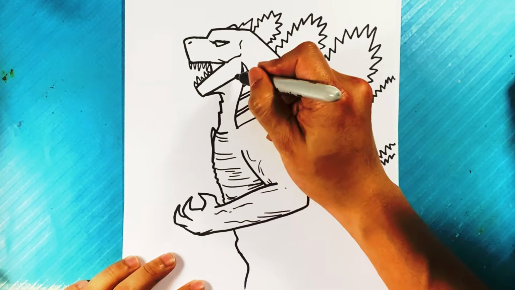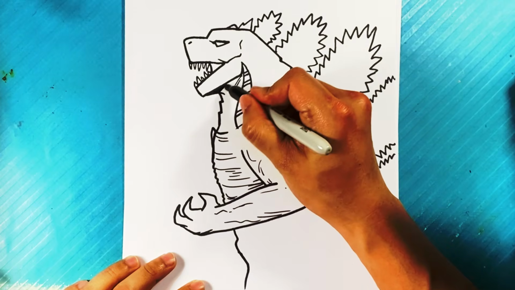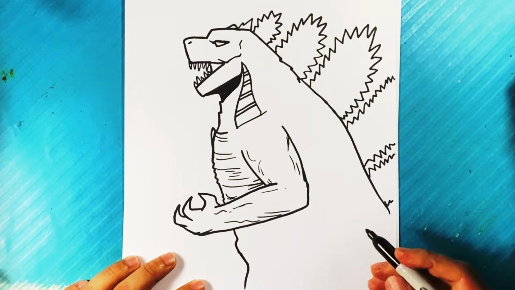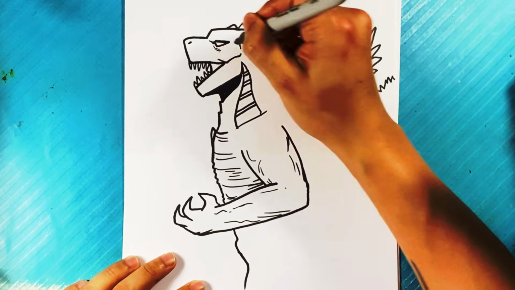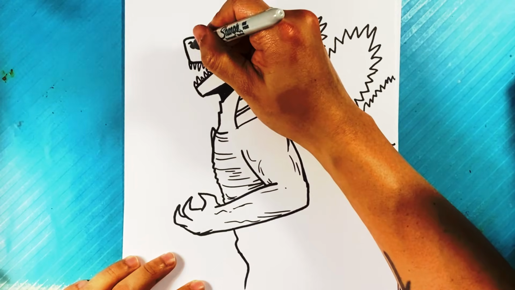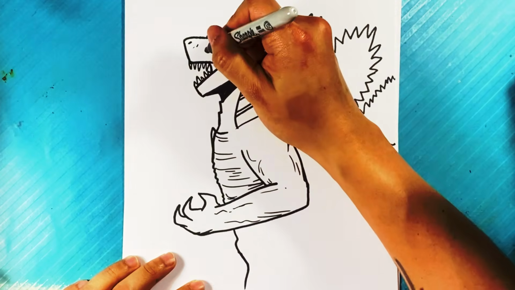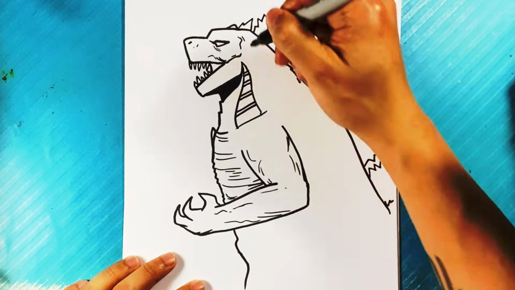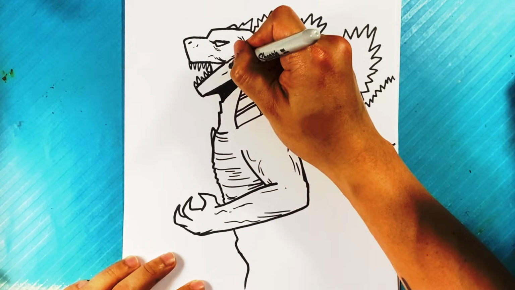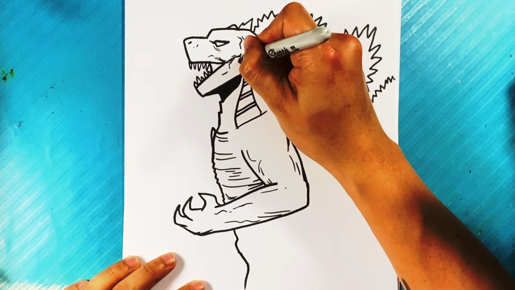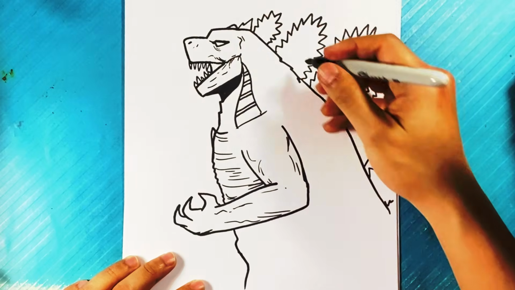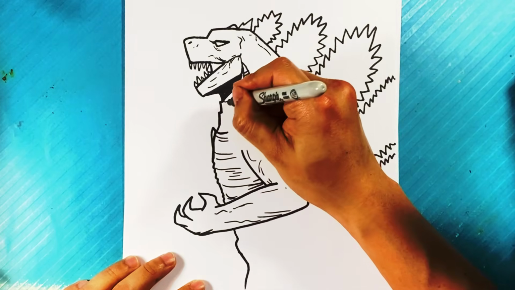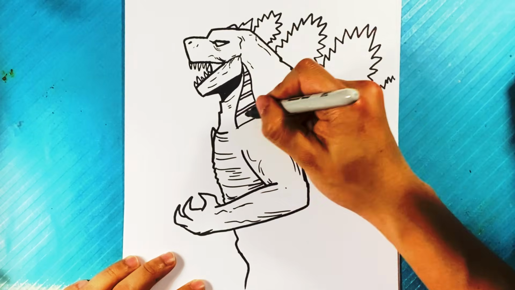You want to draw thin, because if you don't draw thin, let's put some dark underneath his neck here. If you don't draw thin, see, we're drawing these little thin lines, they look all craggly.